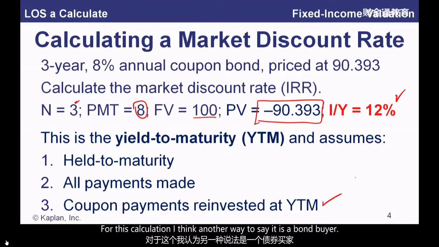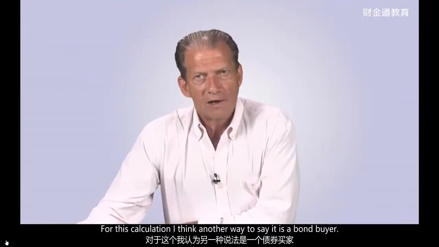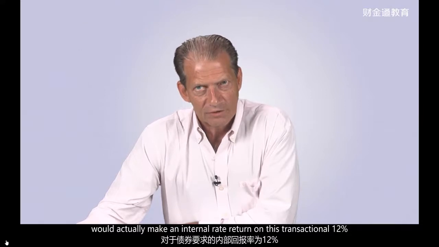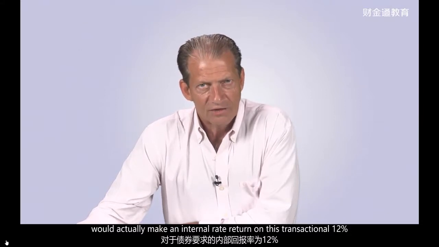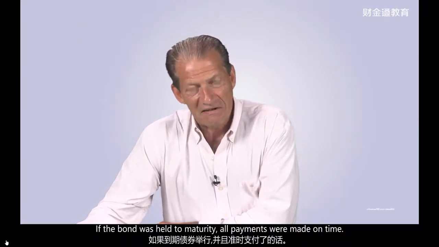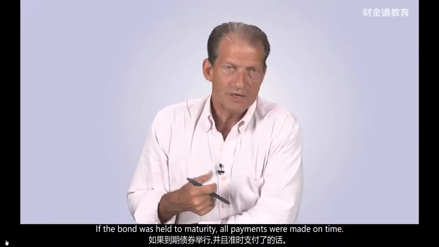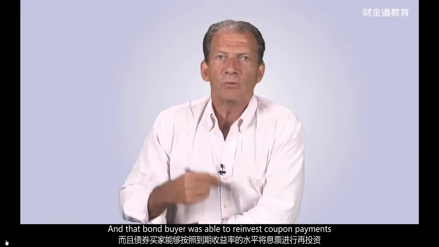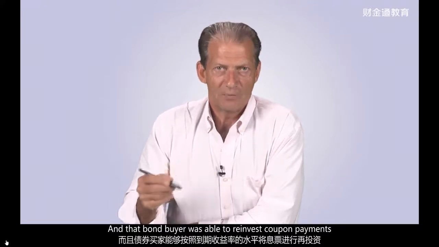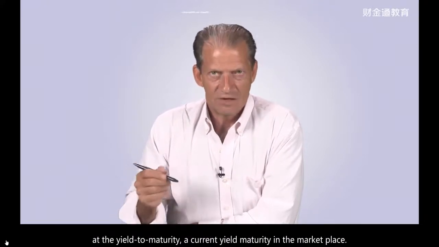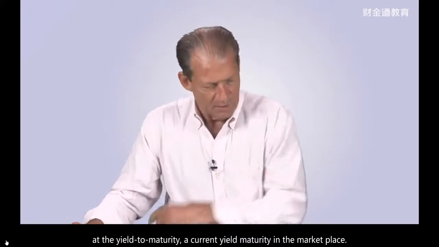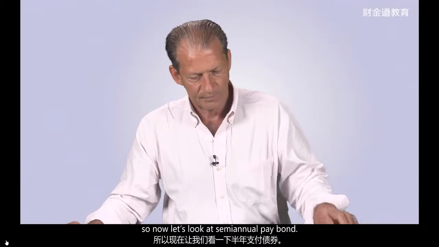I think another way to say it is a bond buyer would actually make an internal rate of return on this transaction of 12% if the bond were held to maturity, all payments were made on time, and that bond buyer was able to reinvest coupon payments at the yield to maturity, the current yield to maturity in the marketplace.